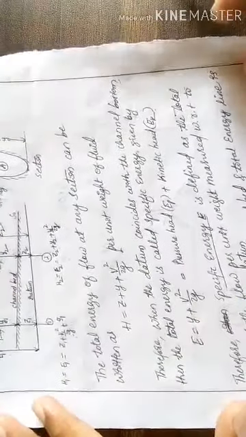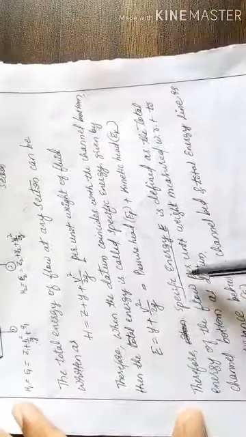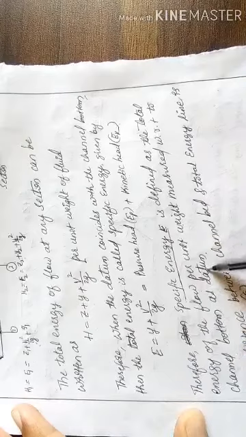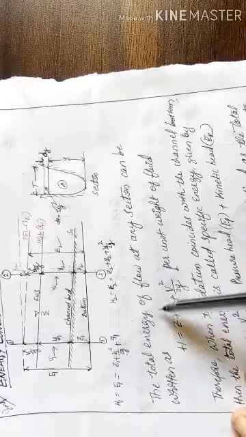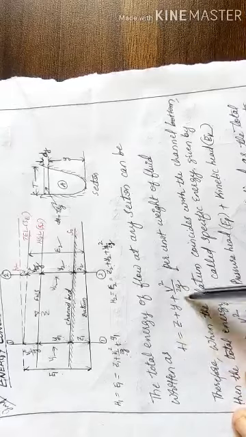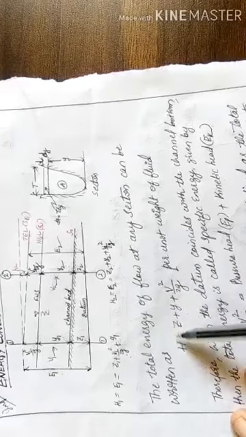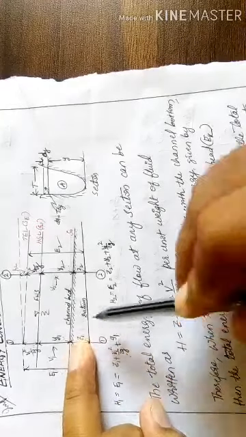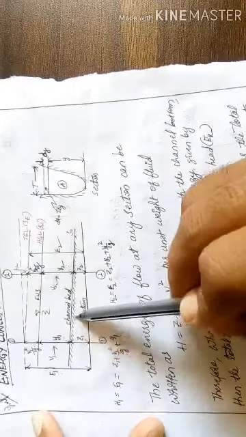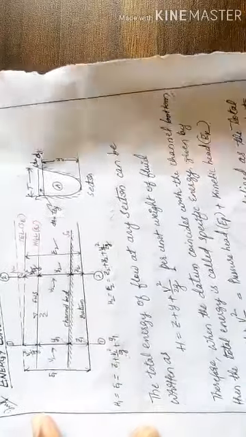Specific energy. Specific energy is defined as what? Specific energy is defined as the total energy of the flow per unit weight measured with respect to the channel bottom as a datum. So according to Bernoulli, this is the equation we use for the total energy. Specific energy is also a type of total energy, but we are measuring with respect to the channel bottom. So that is called specific energy.